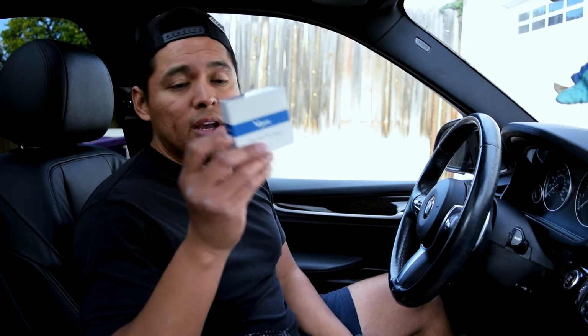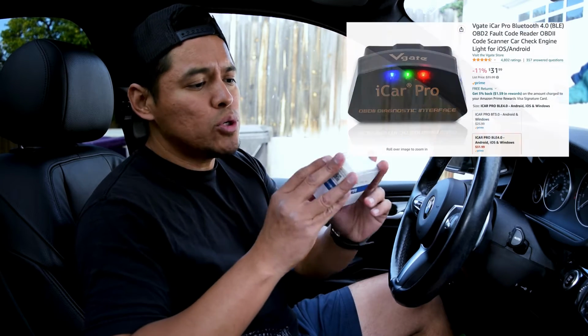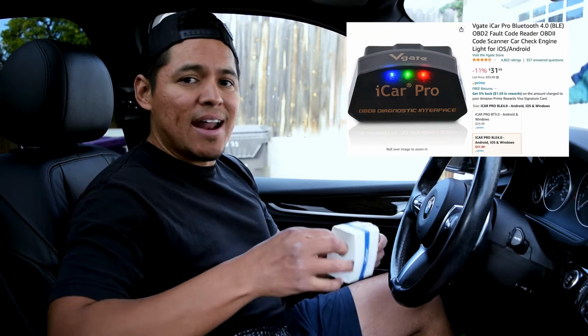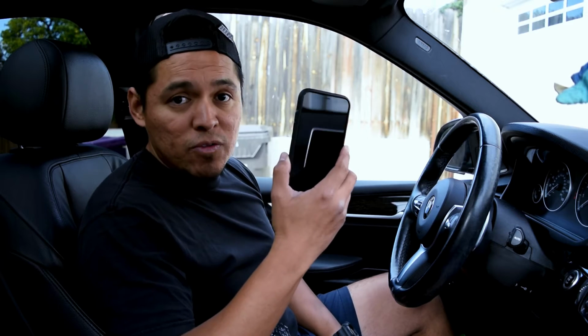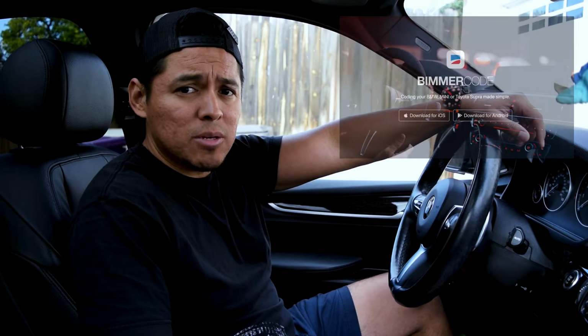In order to perform any of this dark magic, you're going to need one of these, a little Bluetooth adapter. You can find these at Amazon or really anywhere. I got the iCar Pro, and you're also going to need an app on your phone, iOS or Android. It is a paid app, so don't be cheap.